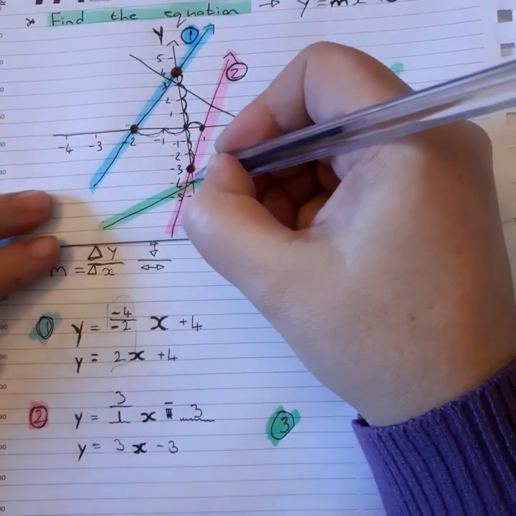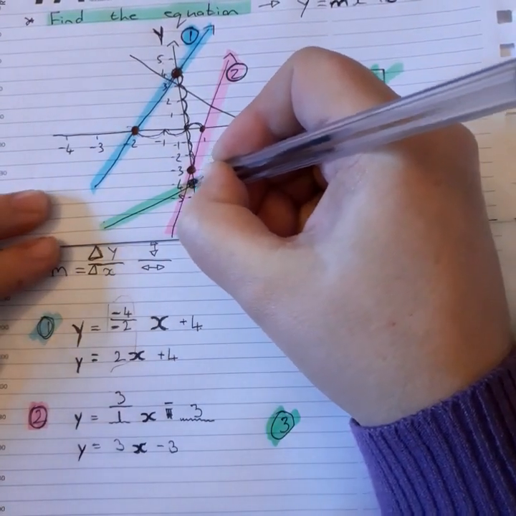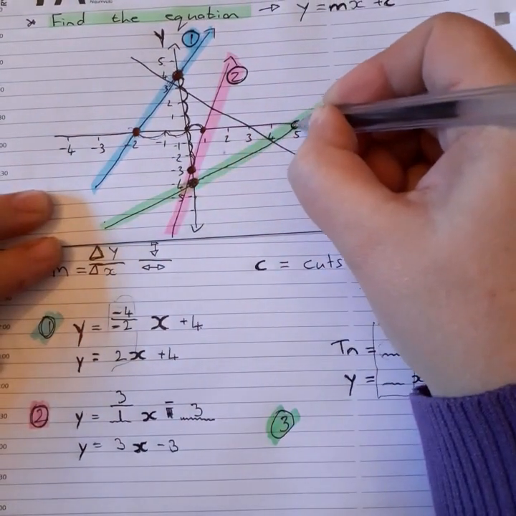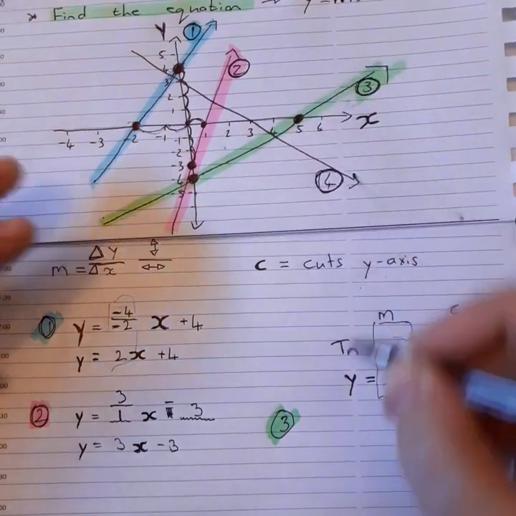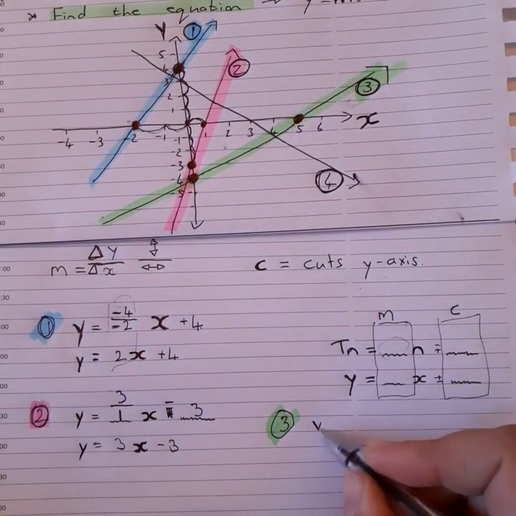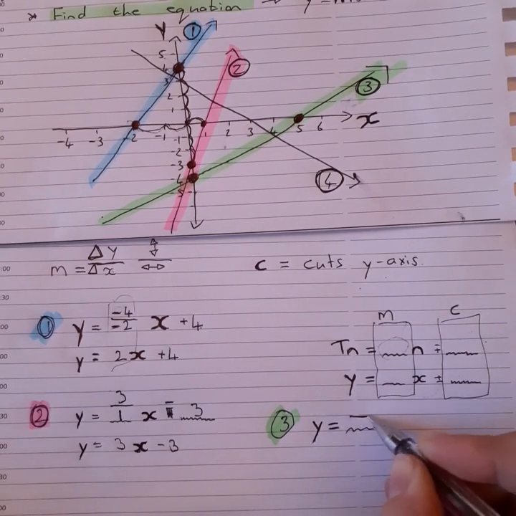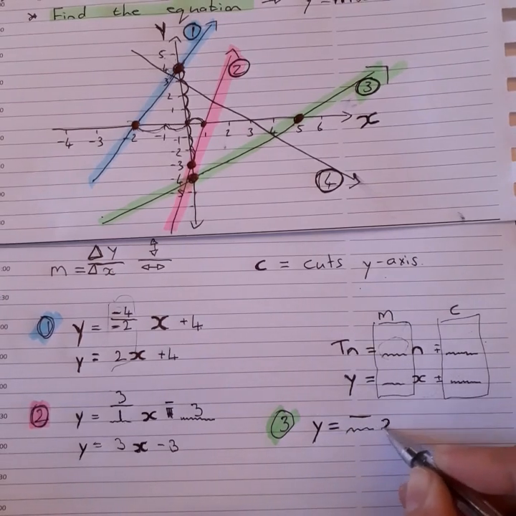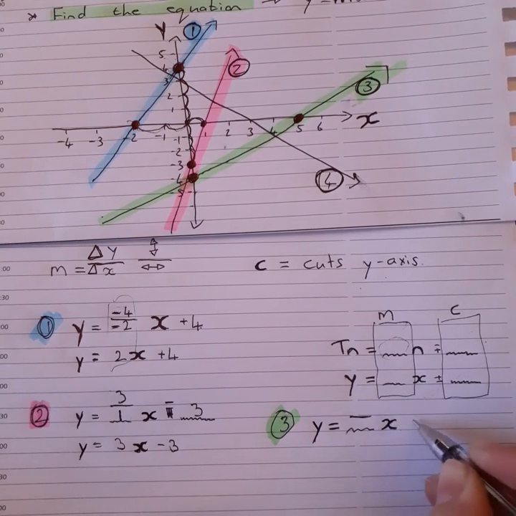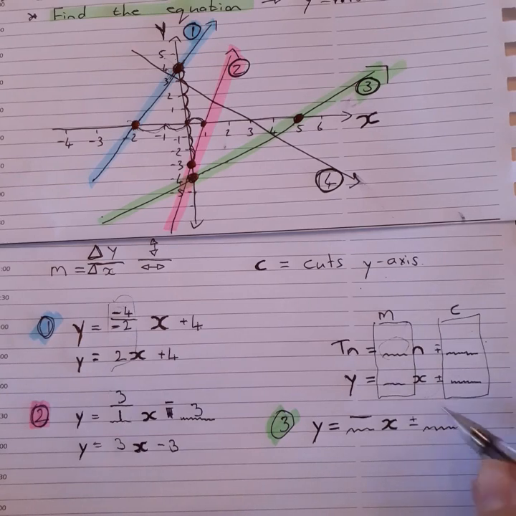Okay, so ons kyk waar begin hy. It goes, there's the y, there's the x. Okay, it's going to look like this. Y equals something that's going to be a fraction, x, plus or minus, we don't know yet, something else.